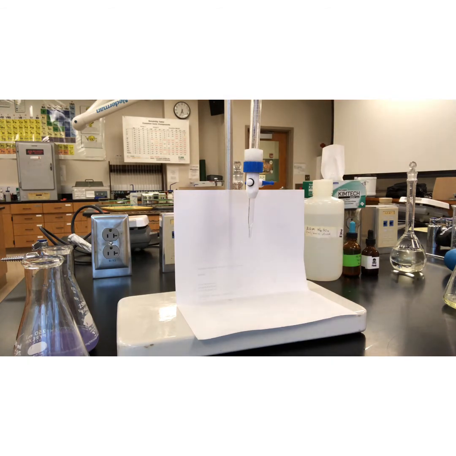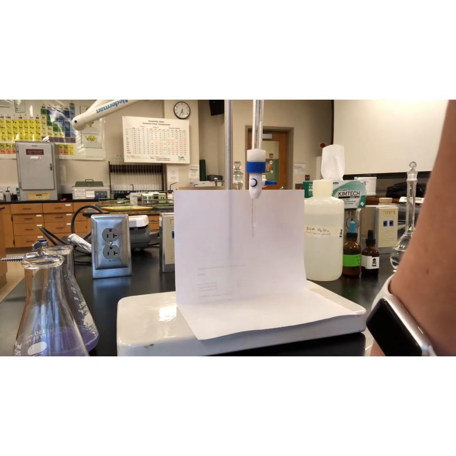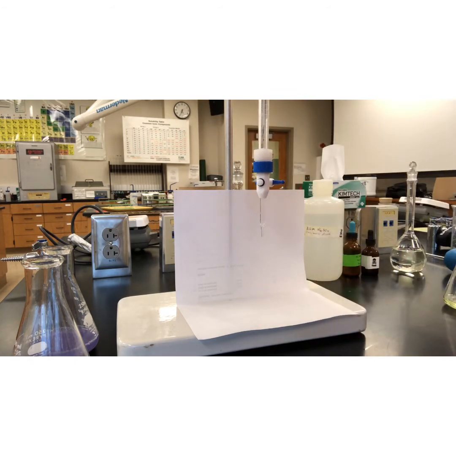Note my V naught, my initial volume. My initial volume is 1 point, let's see, where am I at? Not leaning in front of the camera, I thought it was. 5, 6, 7, 8, 1.80 milliliters is my V naught.